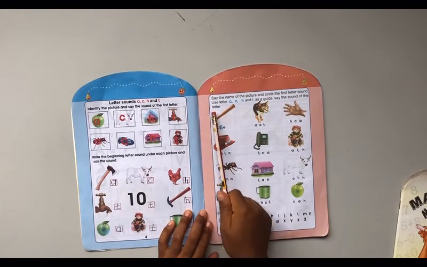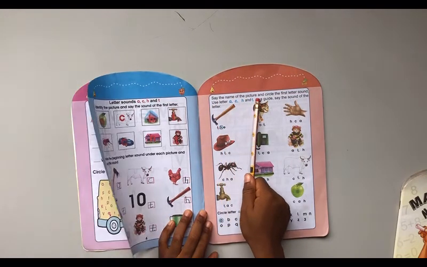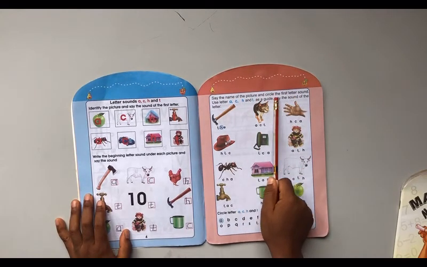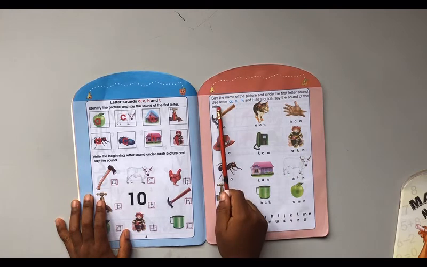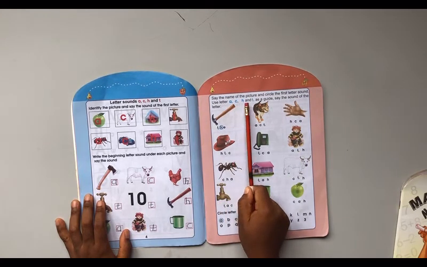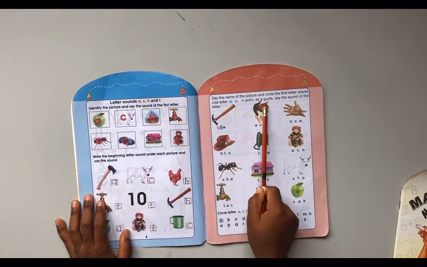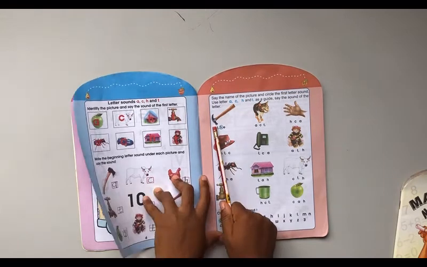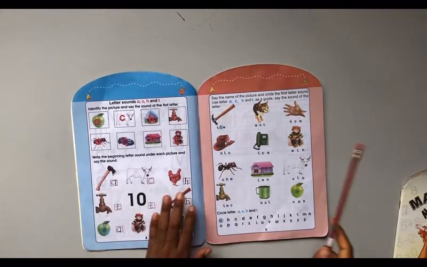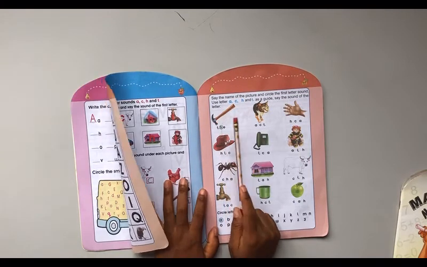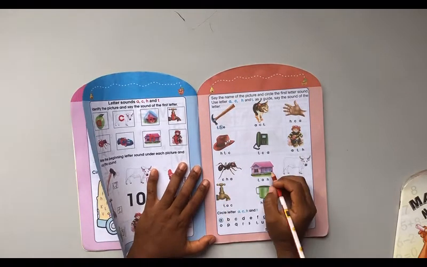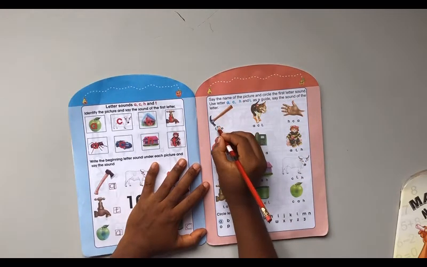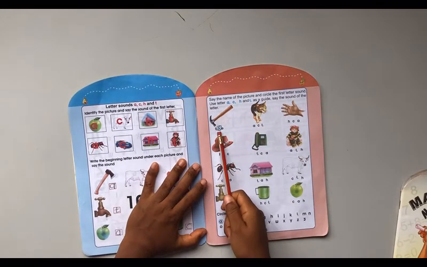Next, the exercise says say the name of the picture and circle the first letter sound. Use the letters A, K, and T as a guide. Say the sound of the letter. Look at the picture and say the first letter sound. The first picture, you can see a hammer. And what's the first letter of a hammer? You see, it's already circled here. And this is the sound.